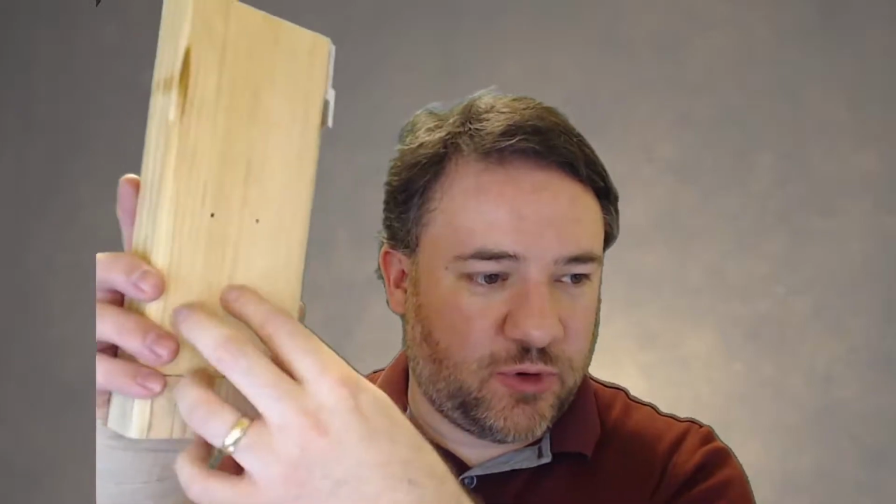Now, to do that in wood is a little bit more difficult than in steel, because to pull out the chunk, I have to fail both in shear, but also in tension. And you remember that wood in tension is quite a bit stronger than wood in shear.